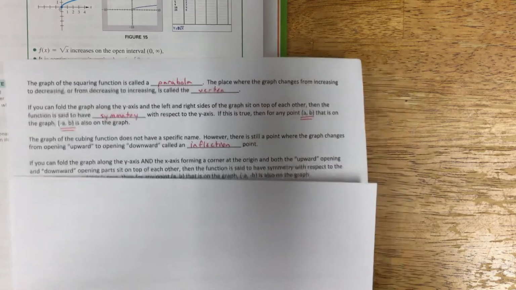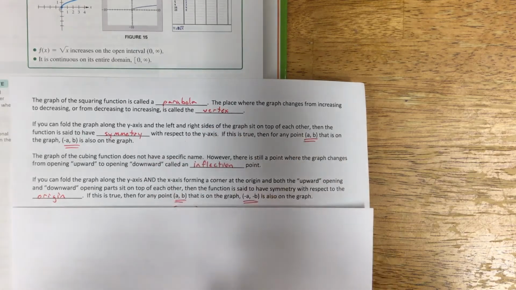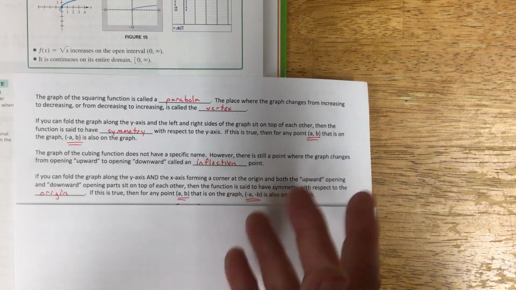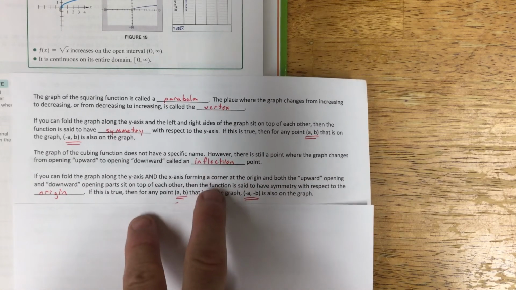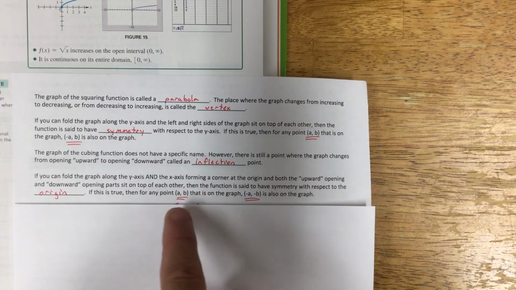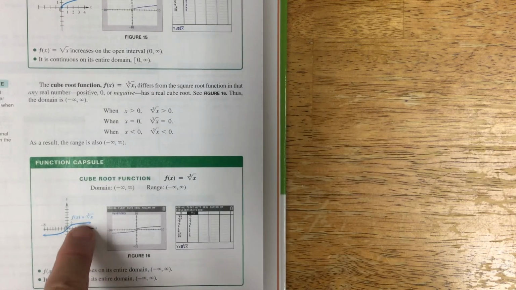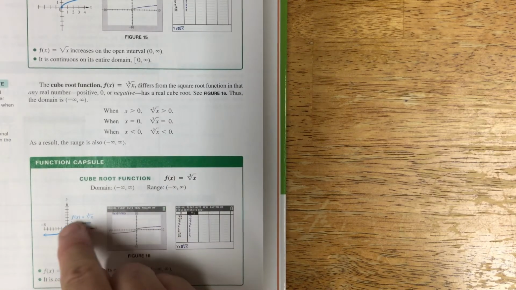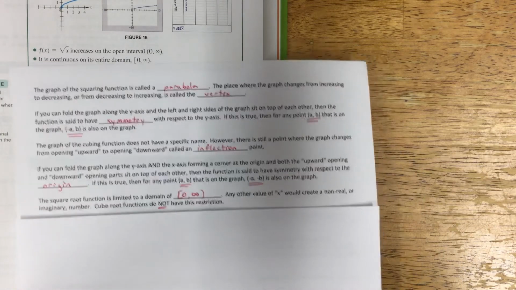So for this particular one, you have to do 2 folds, folding it over the x-axis, up and down, and over the y-axis, left to right, in order to see symmetry with respect to the origin. Take this, fold it over, and then I have to fold it down. Then this part of the graph would sit on top of this part, and that proves that it is symmetric with respect to the origin.